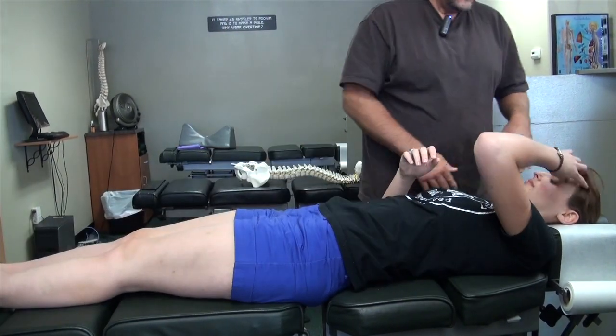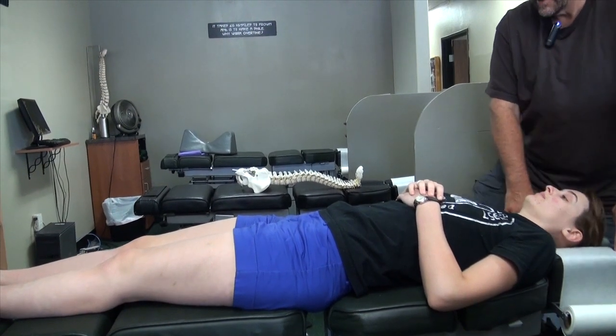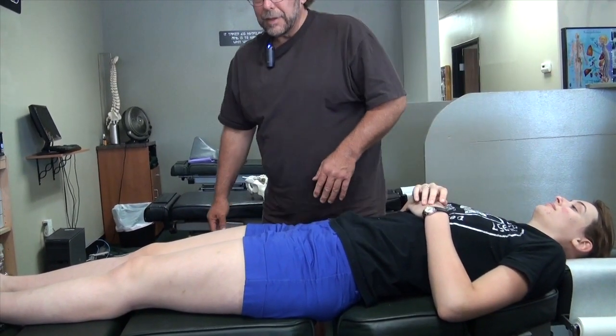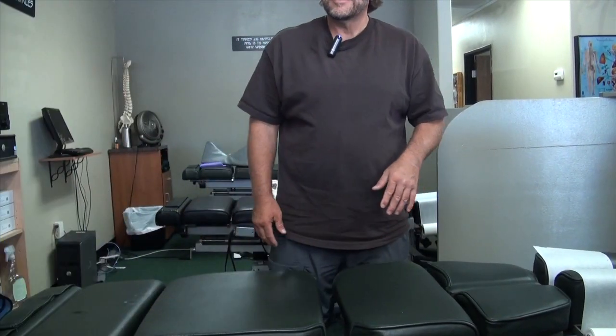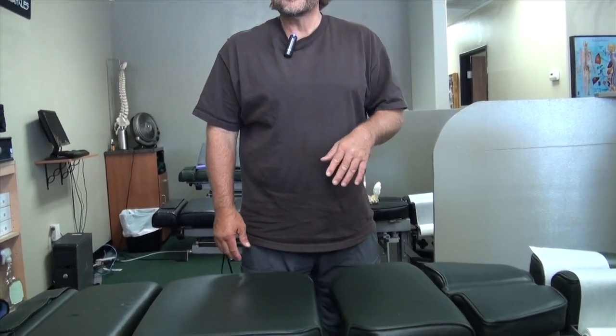The other move for an anterior listhesis, this one's going to be tough. Wait, let's switch models. Yeah, we're switching models to one that has pants.